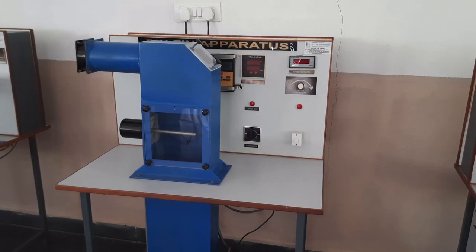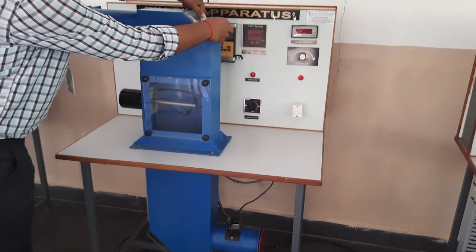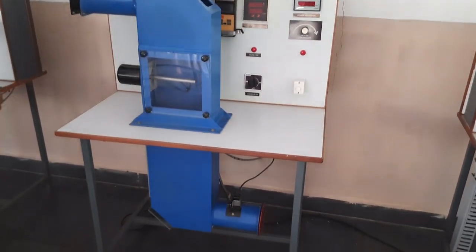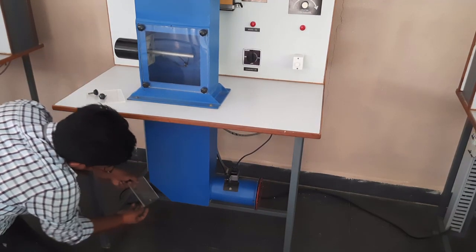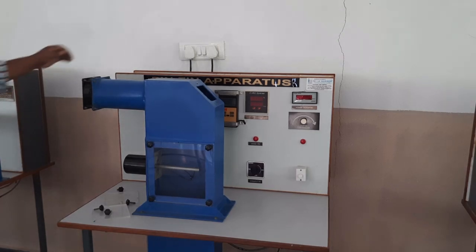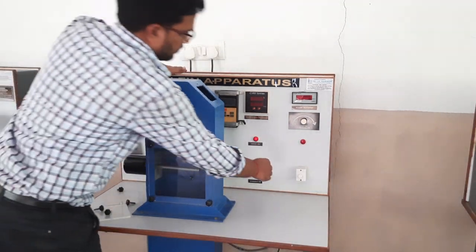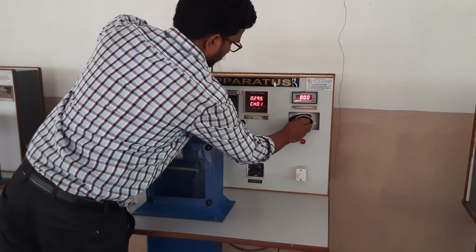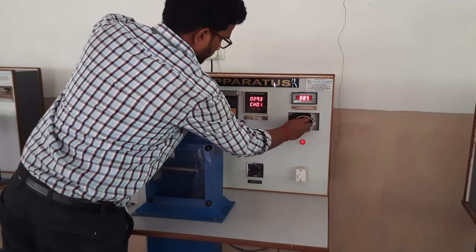First of all, I am conducting the experiment in natural flow condition. Before giving the power supply to the equipment, I am opening the windows provided at the top and bottom of the duct. I am giving the power supply to the equipment. Trip on, switch on the console and switch on the heater. Give some amount of power to the heater.